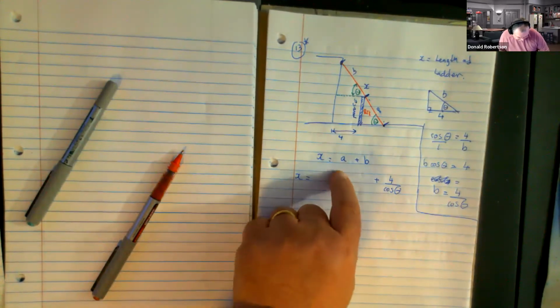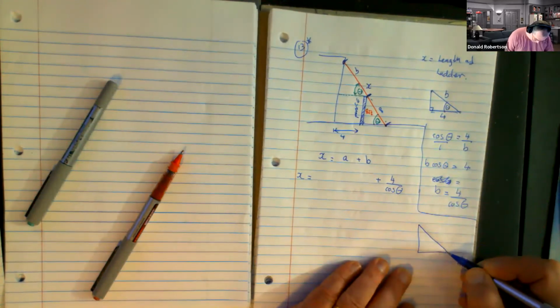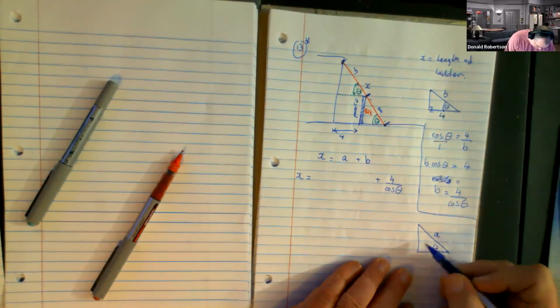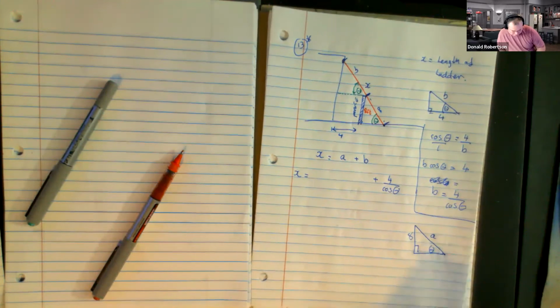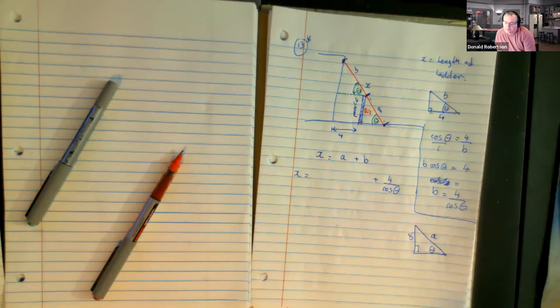Now, if I want to find A, which is this distance, I'll build another right angle triangle. This guy is called A, this angle is called theta, and this distance is 8. Which one of the SOHCAHTOAs works for this triangle? Sine.